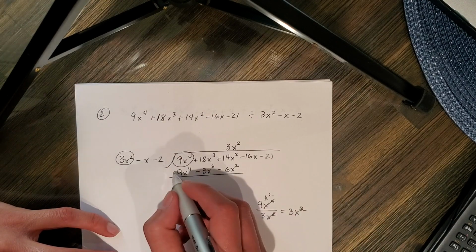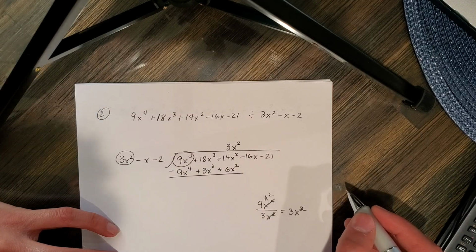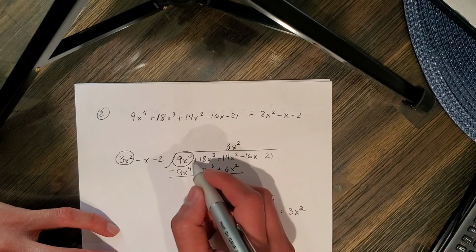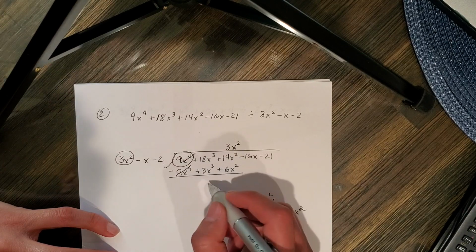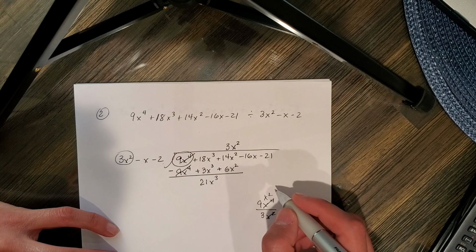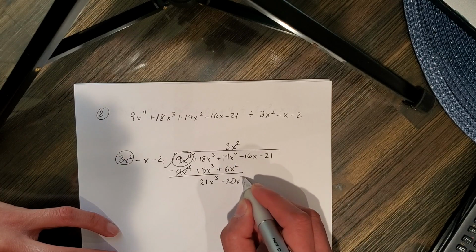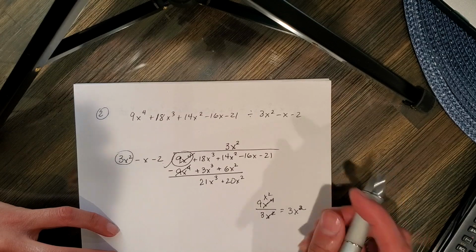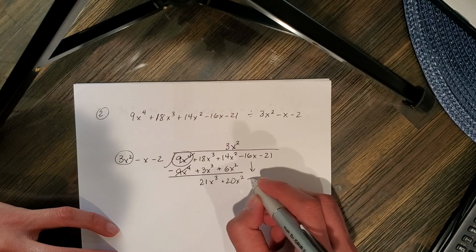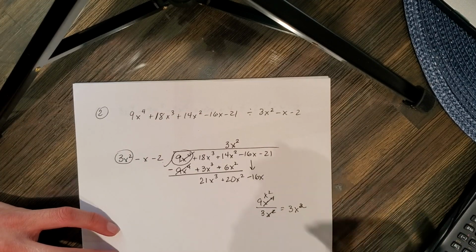And then change all the signs. So this will be a negative, this will be a positive, this will be a positive. Okay? And so watch this. This cancels out. 18 and 3 make 21x cubed. 14 and 6 makes 20x squared. And then I'm going to bring down the next term, which is negative 16x. Oh, I ran out of space here, so I'm going to erase this, okay?